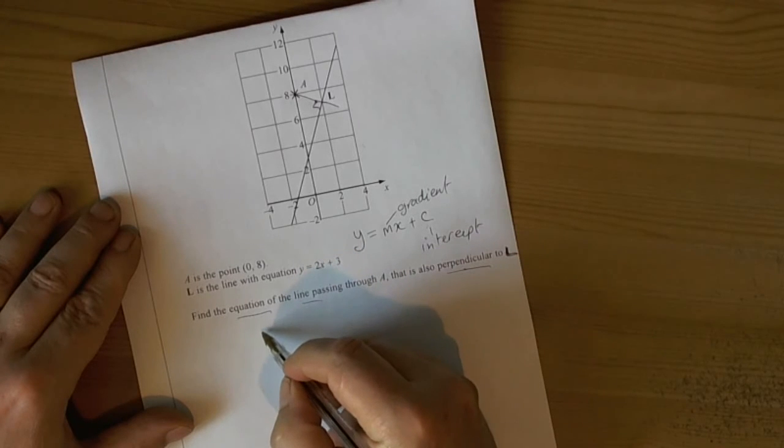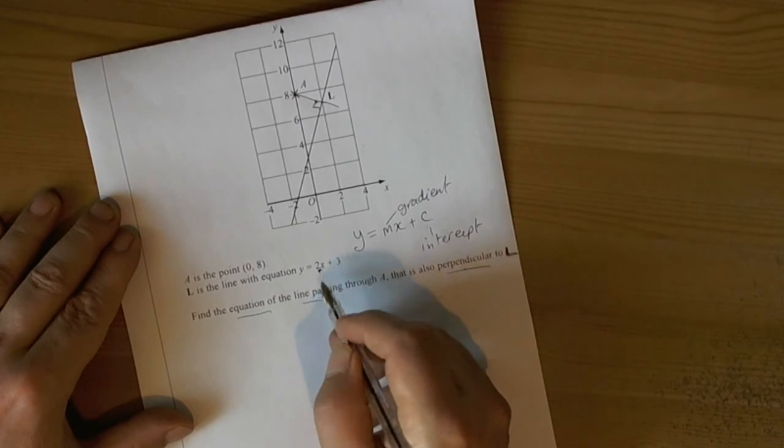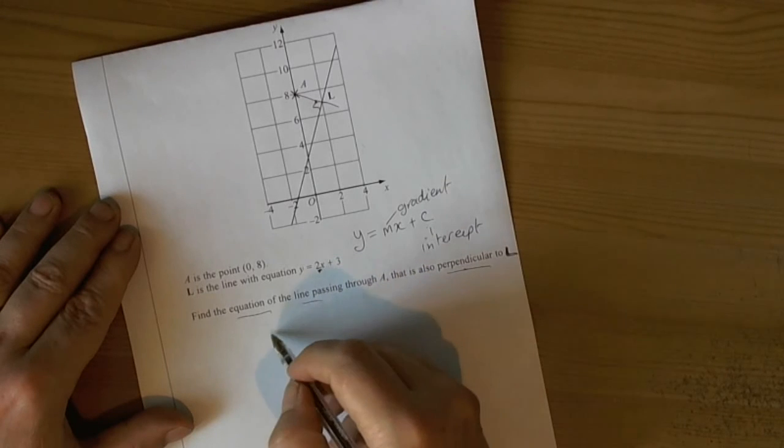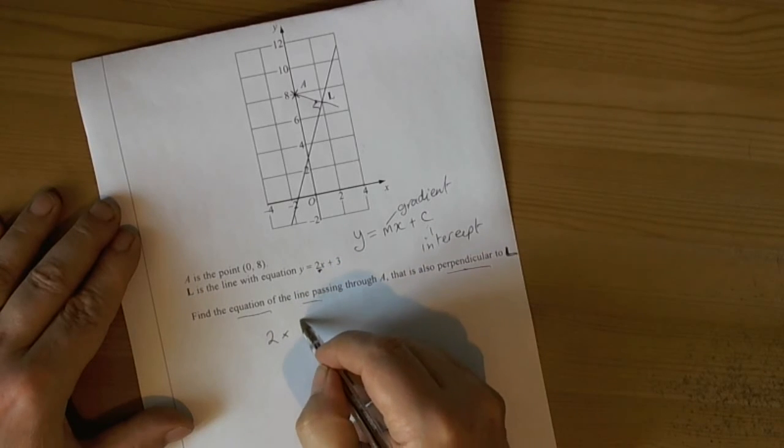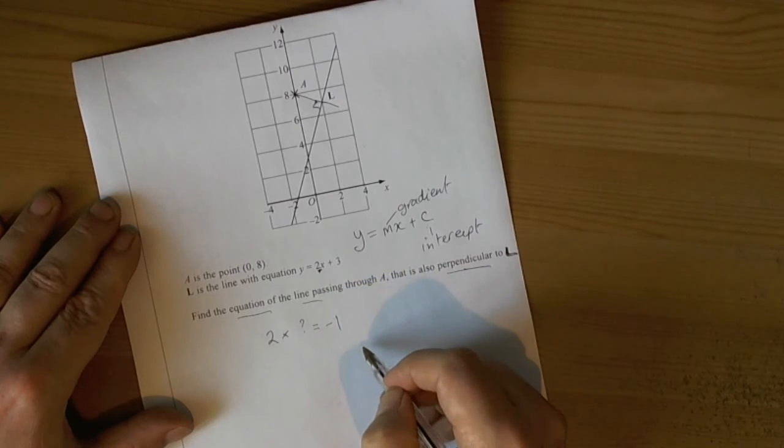So we're looking for two gradients. Well, the first gradient was given to us by telling us that L had a gradient of 2. That's the number in front of the x. So we know that 2 times something, the gradient of the perpendicular line, must equal -1.